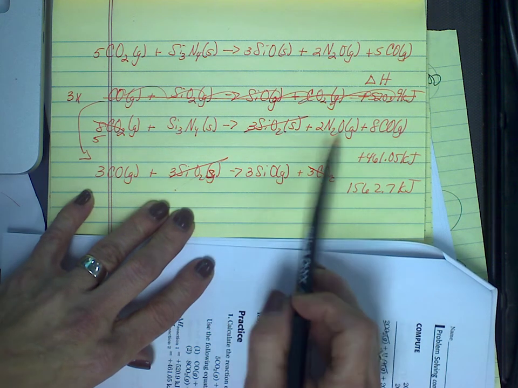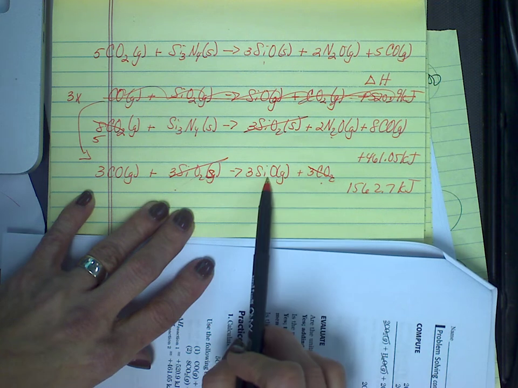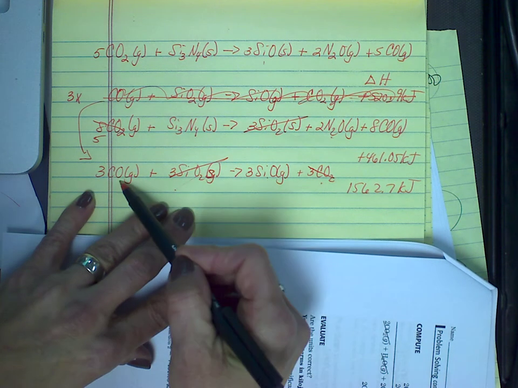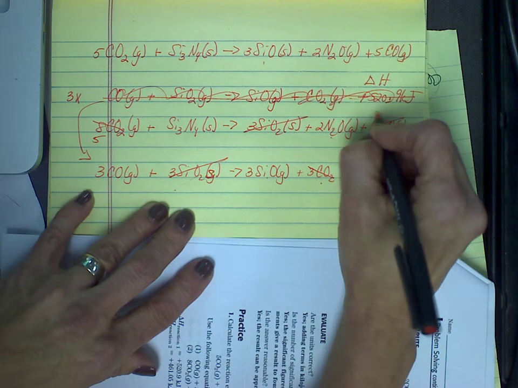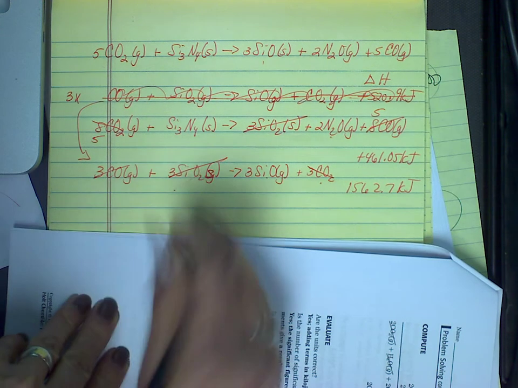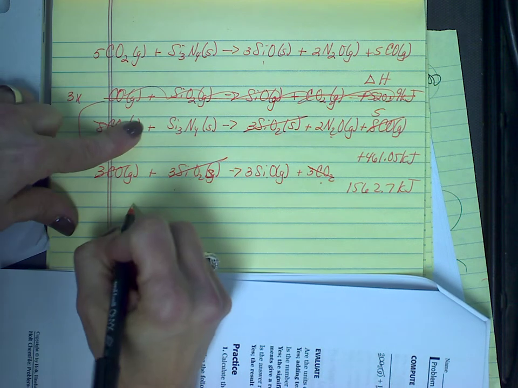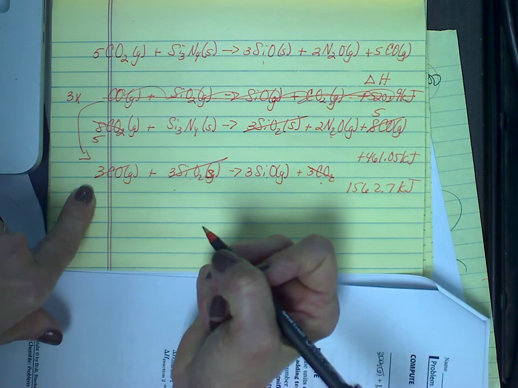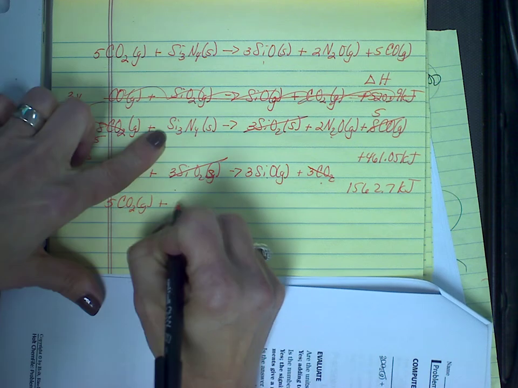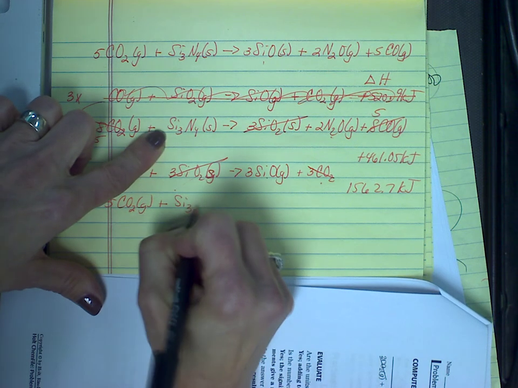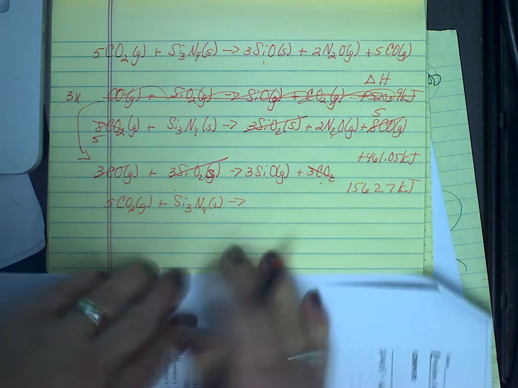I also know I have 2 N2O, so that's good. I have 3 SiO, that's good. But I have 3 COs here, and I have 8 here, and I need 5. So all but 5 of those are canceling. So this is what I have left. Where's my 5 CO2s, and this is Si3N4 solid. And then I'm going to this one.